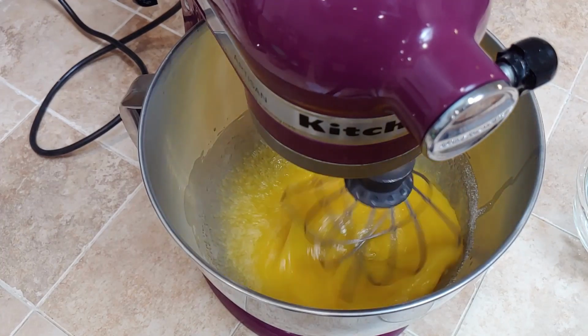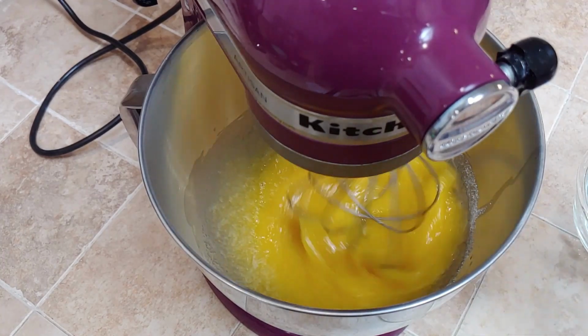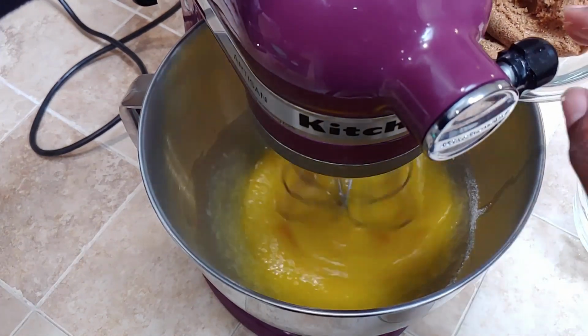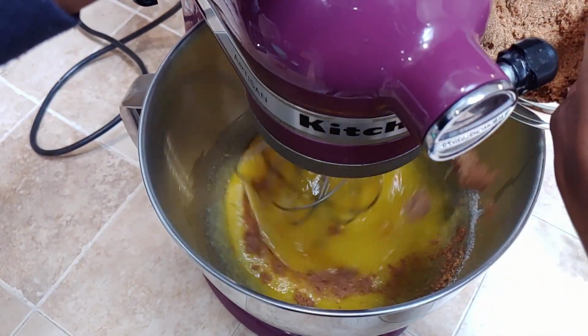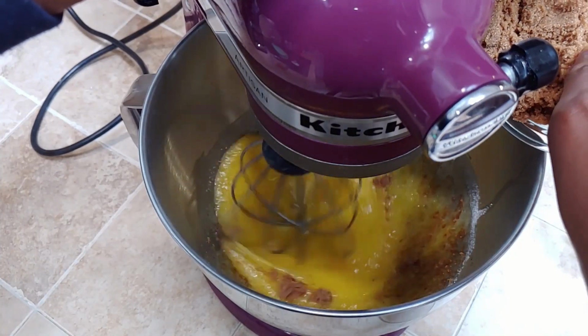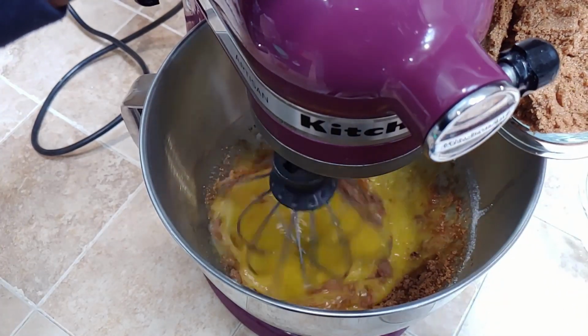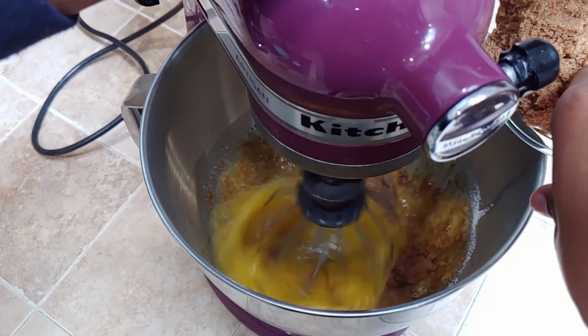You definitely want to make sure you're whipping your eggs first to get them nice and frothy, and then you're adding your sugars and whipping it again before you add any other ingredients. You want to make sure your sugars are nicely incorporated into the egg so that they can give you that crust that you really want at the end.